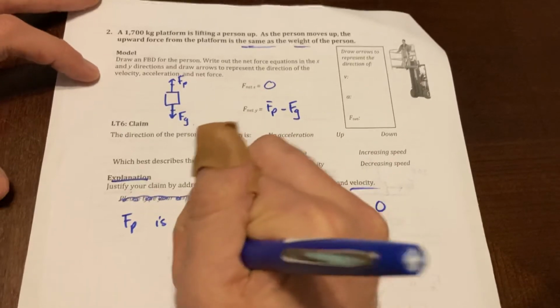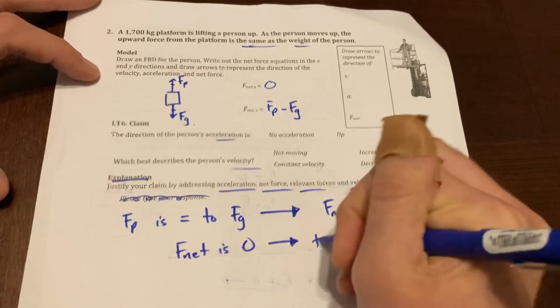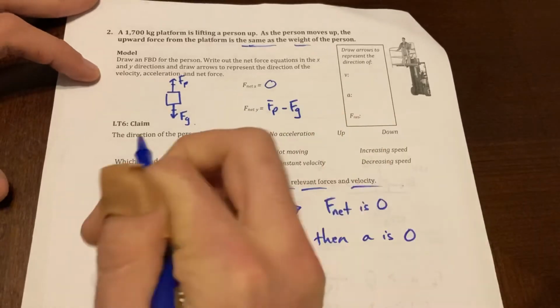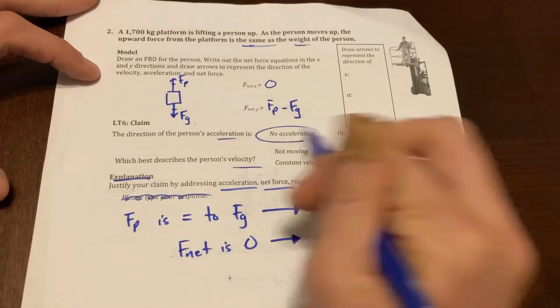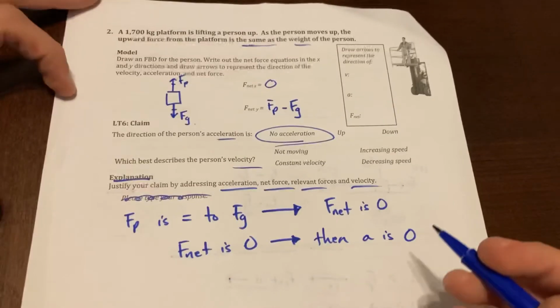Well, then if my net force is 0, what does that mean? Well, that leads to acceleration. Then acceleration is also 0. And so that I could at least make the first part of my claim. My acceleration is 0. All right. Well, so what does that mean? Does it mean the object's at rest?